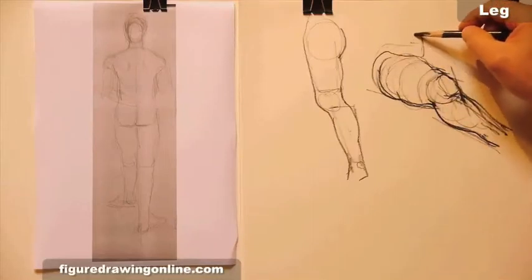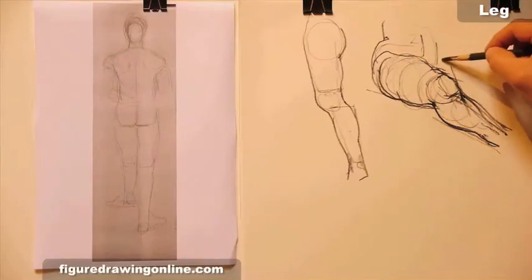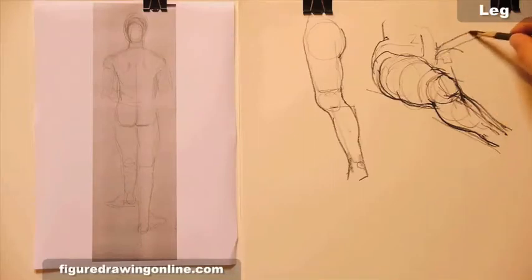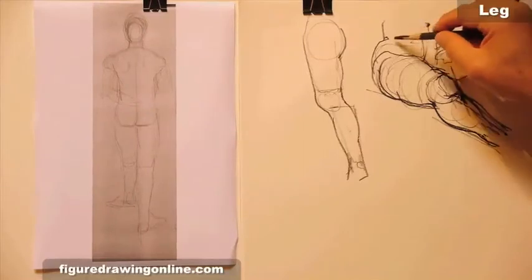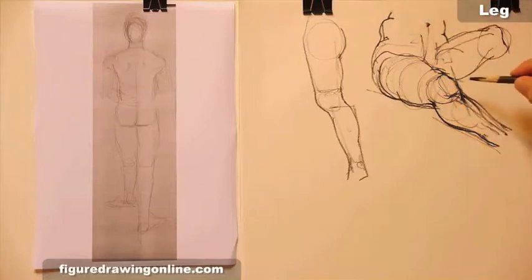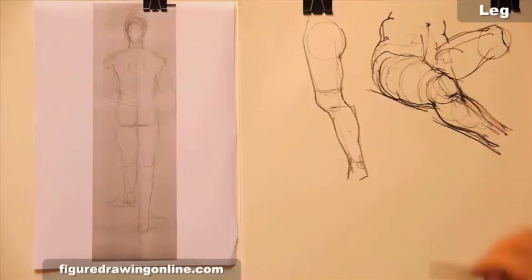And even this person can be sitting up, it's still the same principle, and the other leg comes somewhere up there. So that's the important part. There is an offset. It's not on the same line.